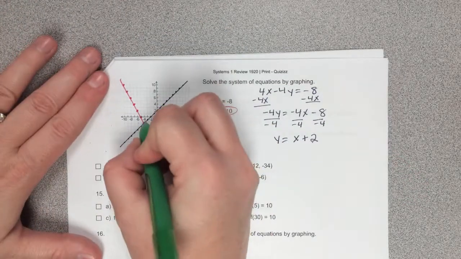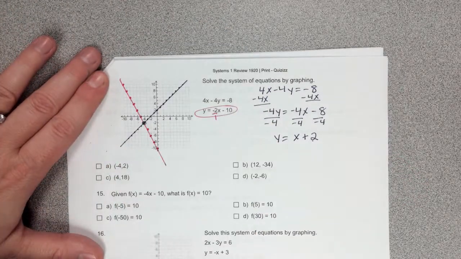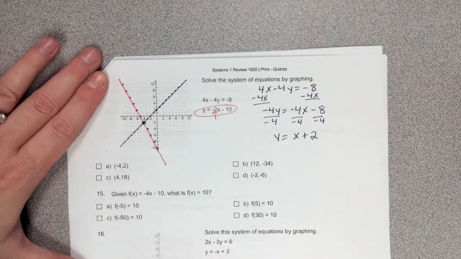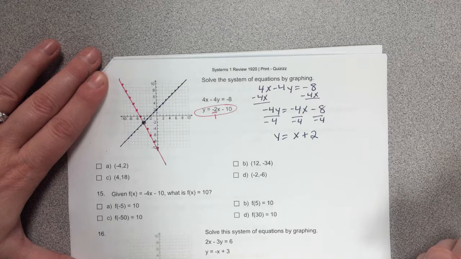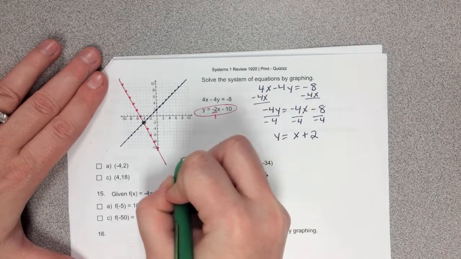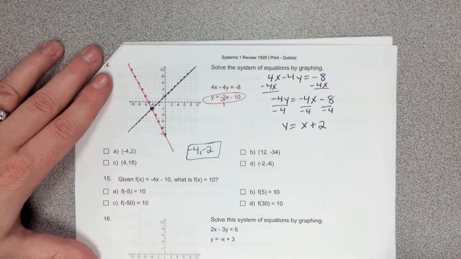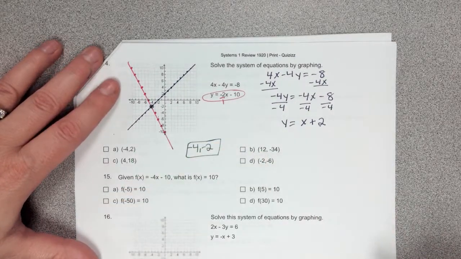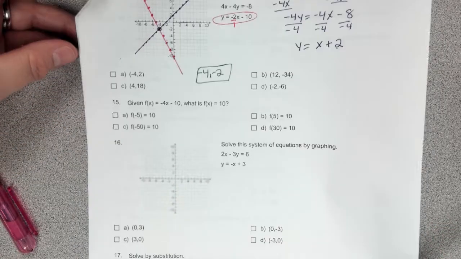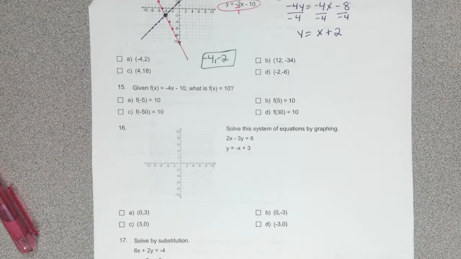Now we can clearly see that's where my intersection point is. And that is at negative 4, negative 2. Oop. Looks like the right answer is not there. It's negative 4, negative 2. That is your correct answer. I'm going to guess it was supposed to be A and somebody forgot the negative. I wonder who that could be, Miss Kay. That was me, sorry.